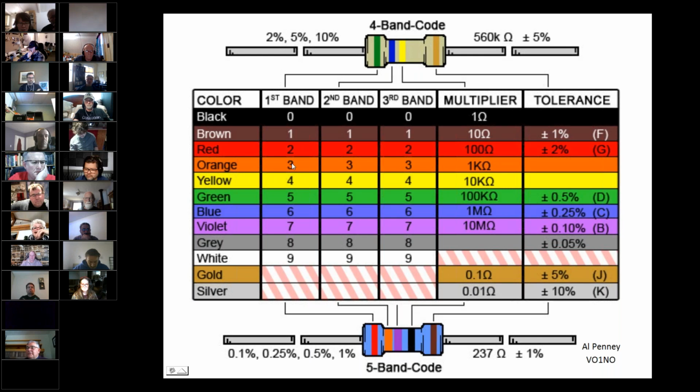So here it's going to be red, which is 2. The orange here is going to be 3. And what's that? Purple, is it? Violet. There we go. I don't do colors. So violet is 7. So we got 2, 3, 7. And the black means the multiplier is just 1. So that's 237 ohms. And we go through and check the color code, and it's plus or minus 1%. So 237 ohms, plus or minus 1%.